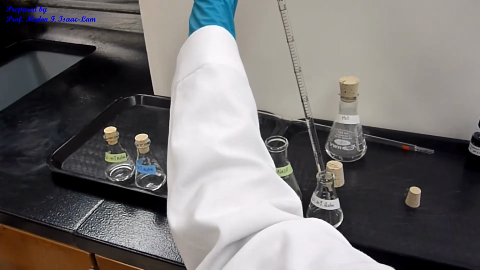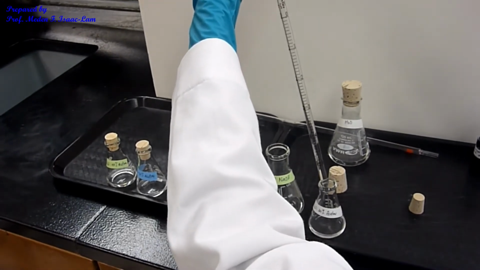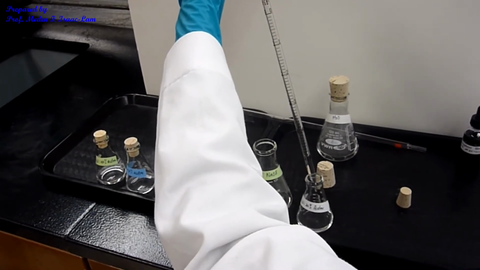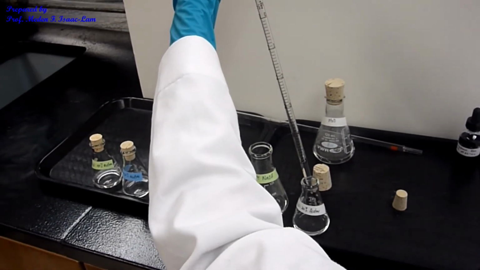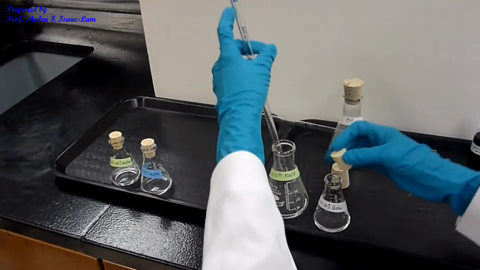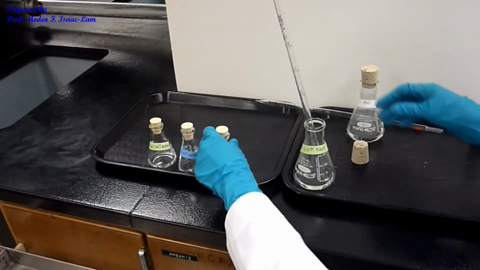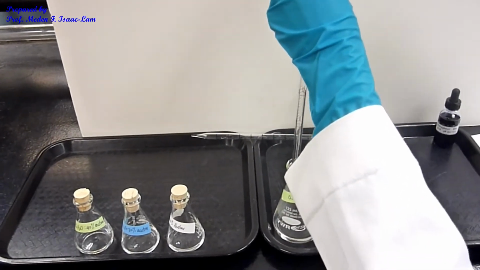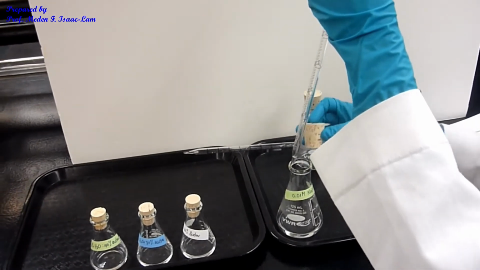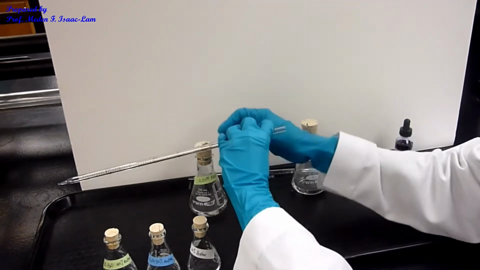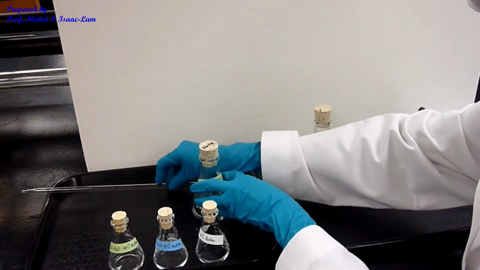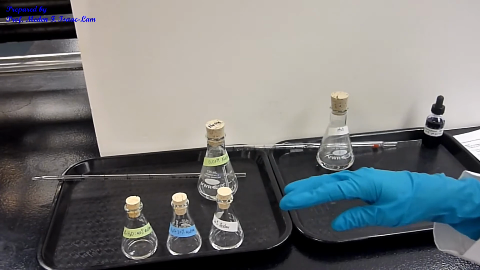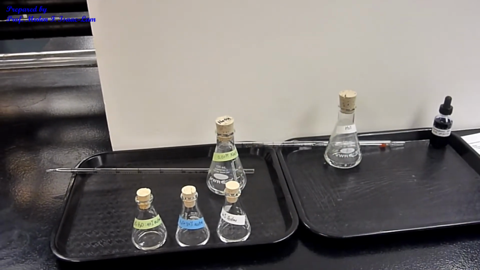So that gives me 2 ml. Okay? So that's my third sample. So I can cork this, and then I will put it here just in case I need to reduce. In reality, you need one more set of the 60, 70, and 80.